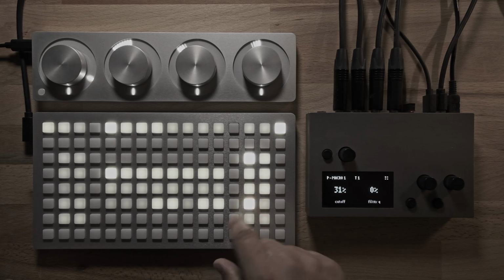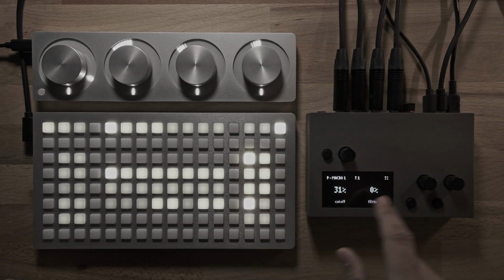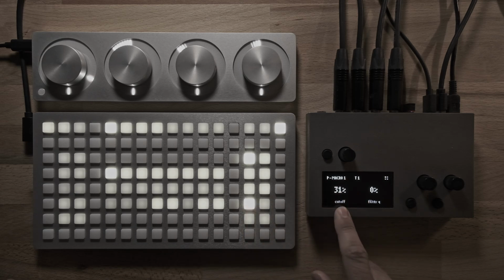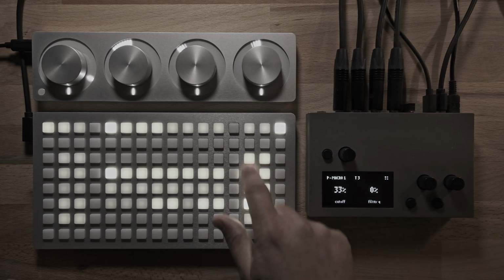And for each one, you can set up for all 6 tracks, 6 different parameters, and for all 6 LFOs, 2 different parameters. So, for example, P macro number 1 right now has cutoff of track 1 set to 31%, of track 2 27%, and the filter Q -11%, and so on and so forth.